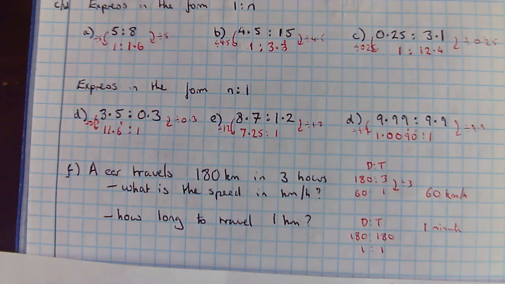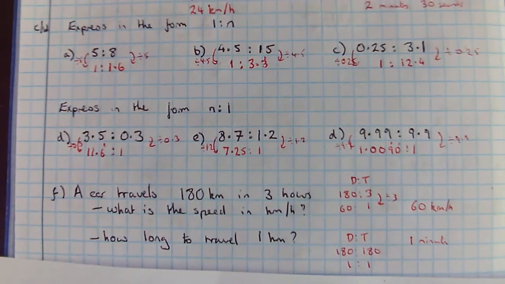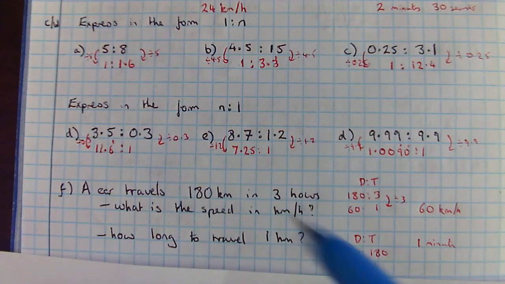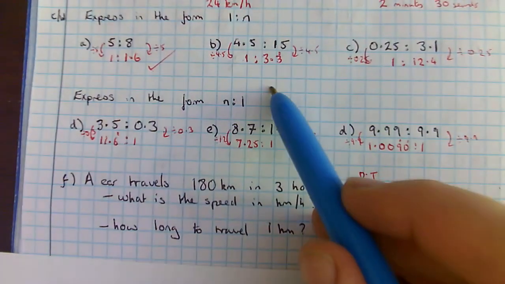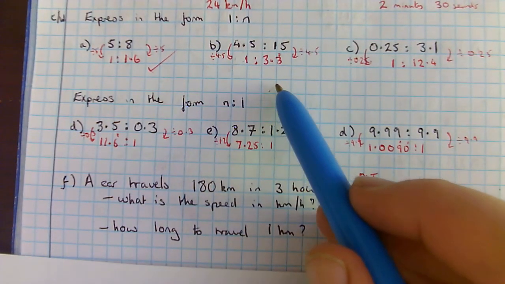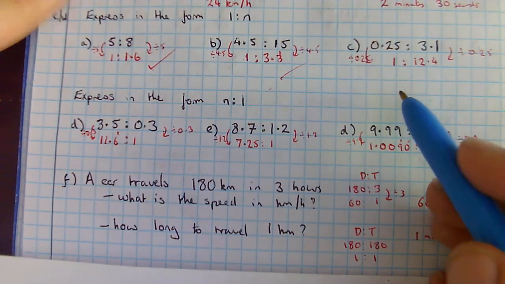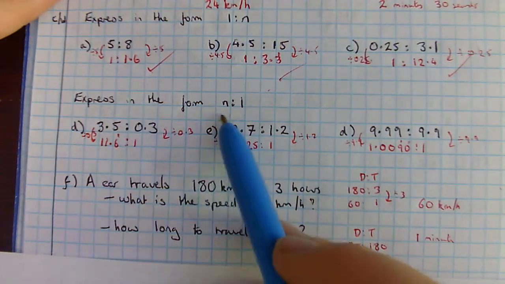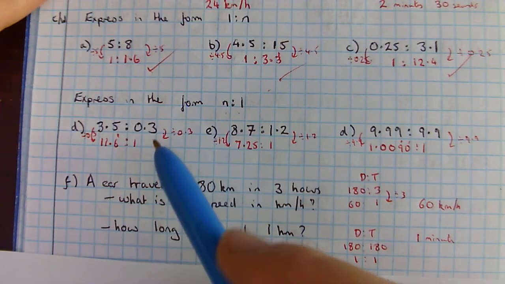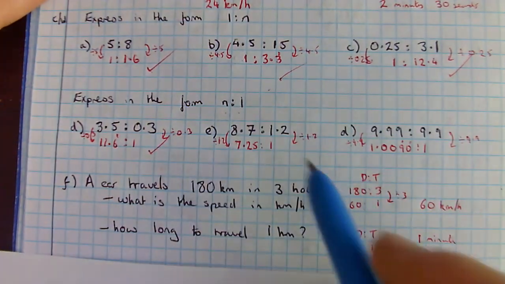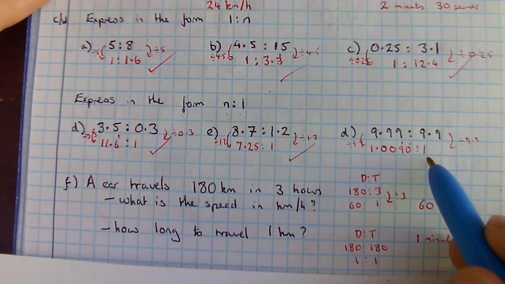Okay, so here are our solutions. Remember, for the first lot, we were going to need to divide by the number on the left-hand side, so we're dividing both sides by 5, gives you 1 to 1.6. Dividing both by 4.5 gave you 1 to 3.3 recurring. Dividing both by 0.25 gave you 1 to 12.4. Here we need to put in form n to 1, so we're trying to get a 1 on the right hand side, so divide both by 0.3 gave you 11.6 recurring to 1, 7.25 to 1, and 1.0090 recurring to 1 here.